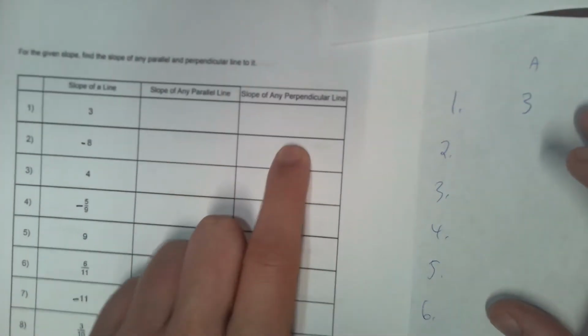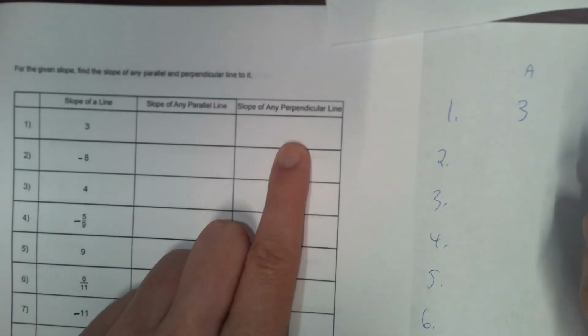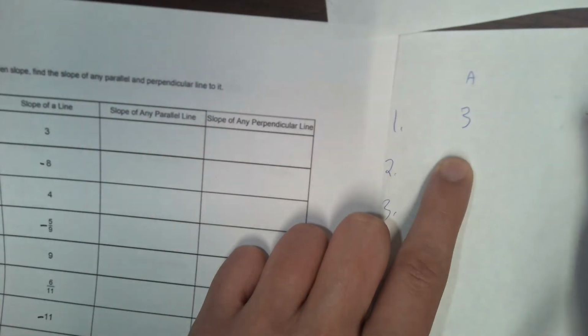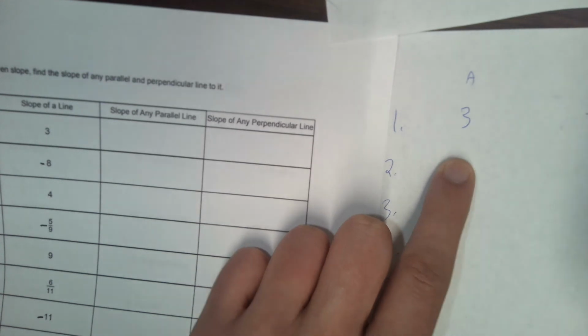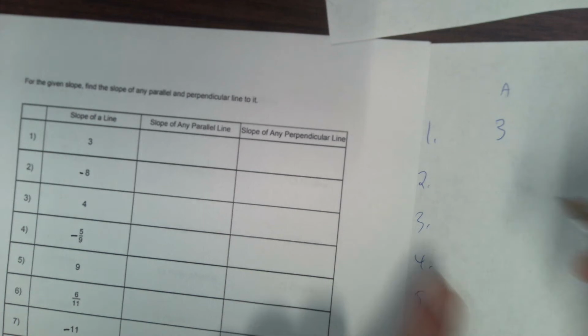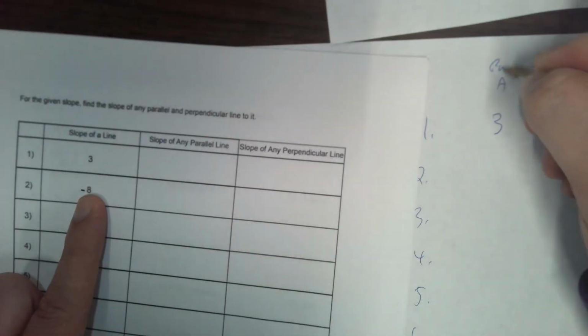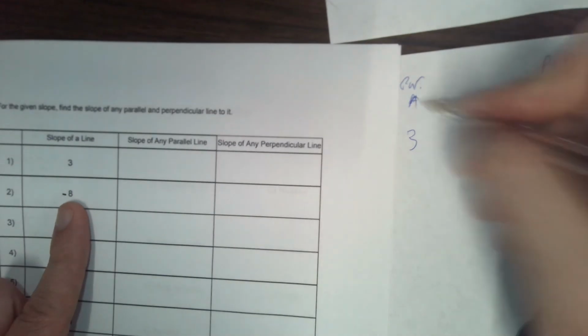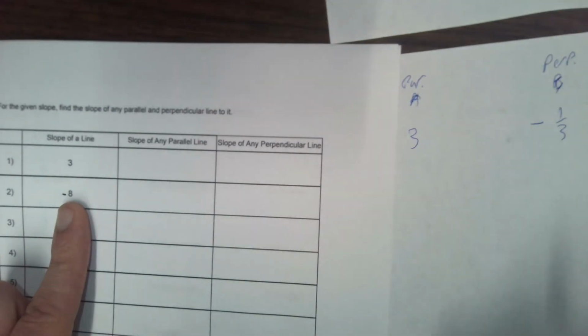The next column, the perpendicular lines. Remember, from the original slope, it's opposite. So we're going from positive to negative, and we're going to flip it. So 3 becomes 1 over 3. Let me do number 2. Number 2 is negative 8. Even if you want to put parallel up here and perpendicular up here, that's probably a better idea, instead of A and B. Parallel, perpendicular, make a nice column, or fill it in on here.